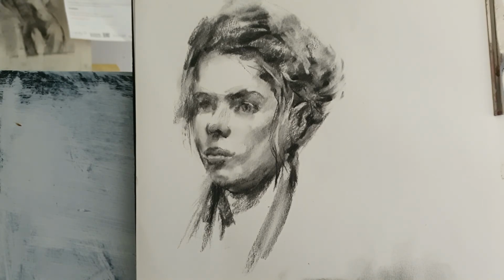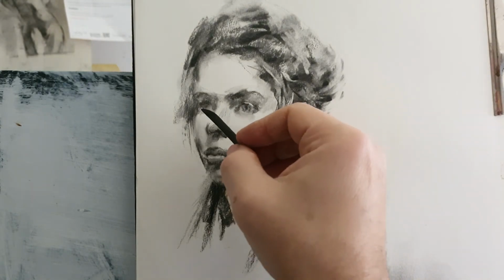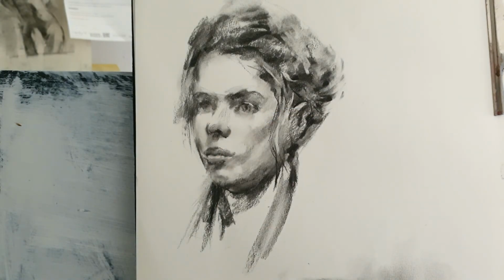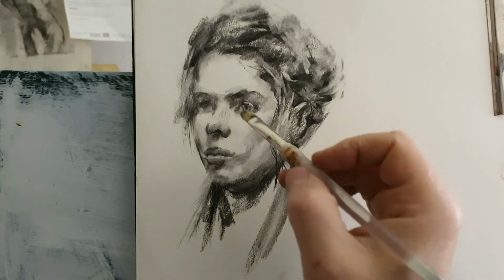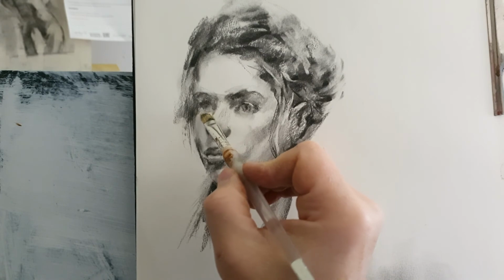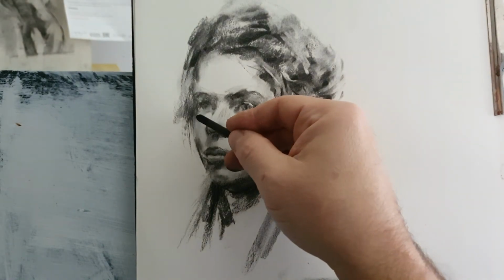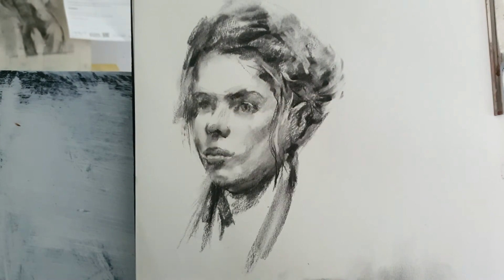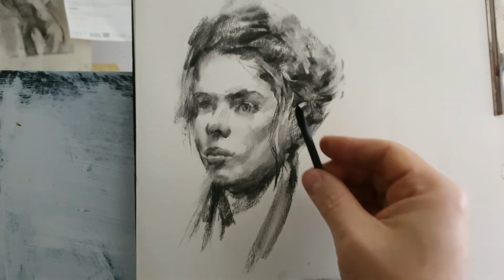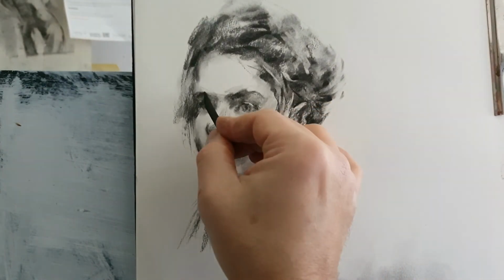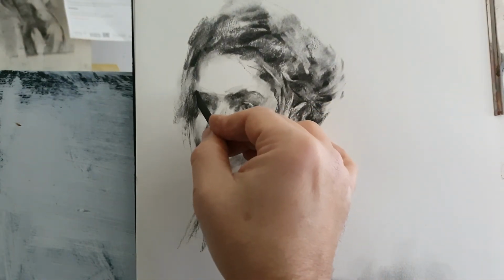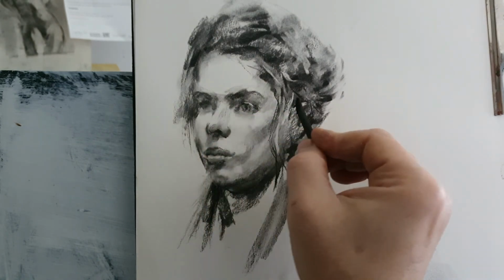I will actually stop it because I don't think I'm doing any favors to it anymore. Highlight that, and then in the eye, and then just there we are. Back and forth.